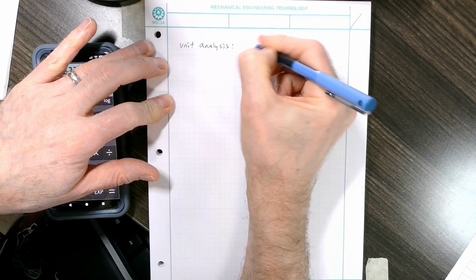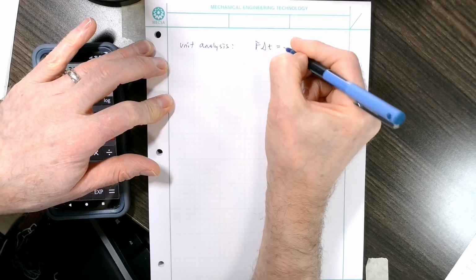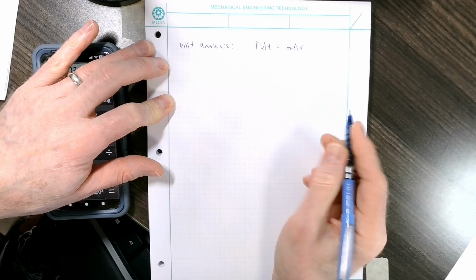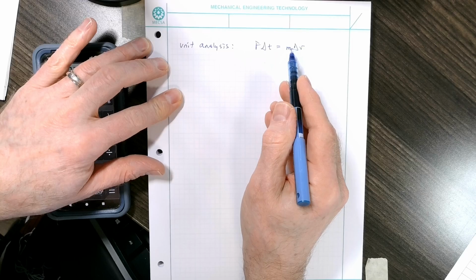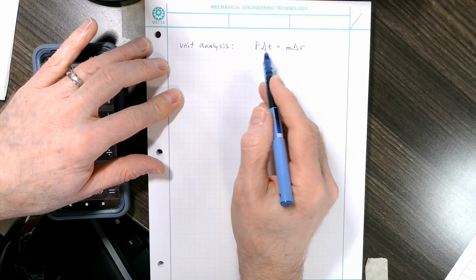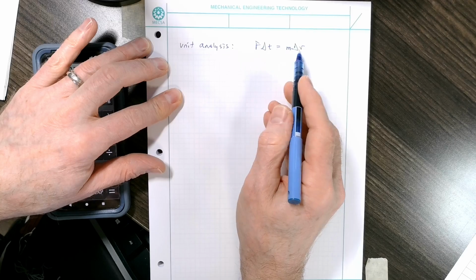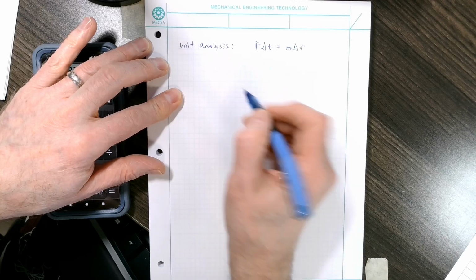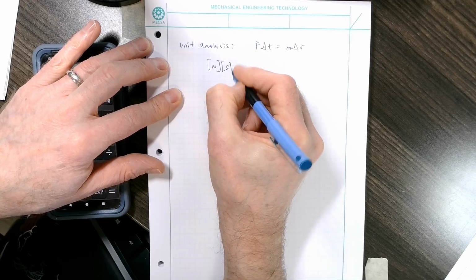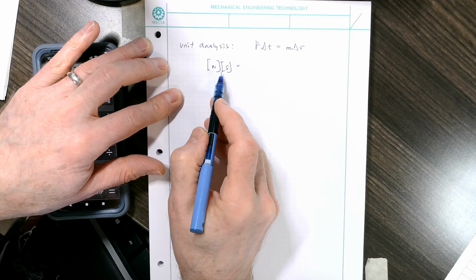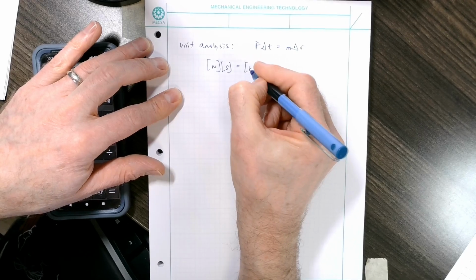F delta T is M delta V. You can't say something equals something else unless the units are the same. You can't say this crate of apples equals that crate of oranges. So units for force, newtons. Units for time, seconds. There's the units for impulse, newton second. Mass, kilogram.